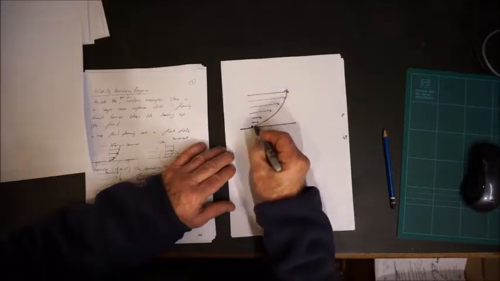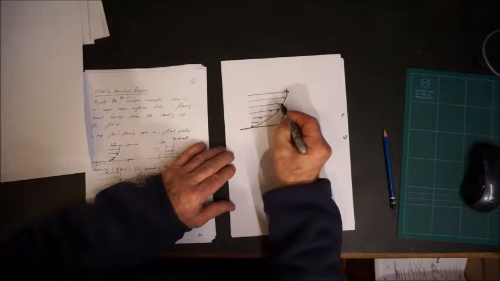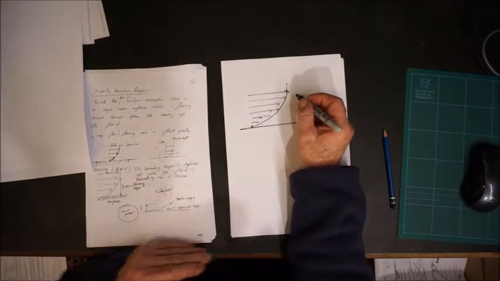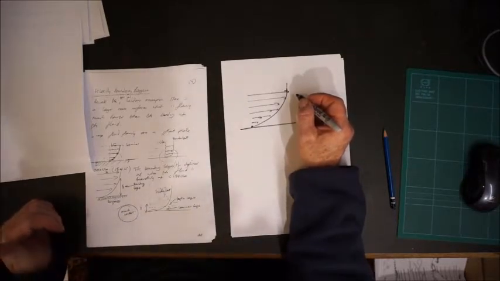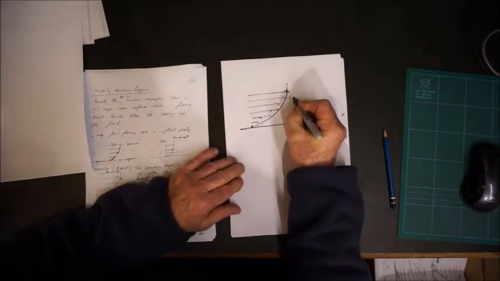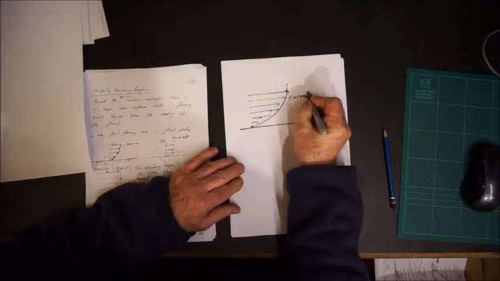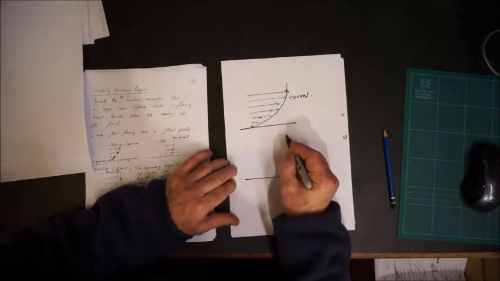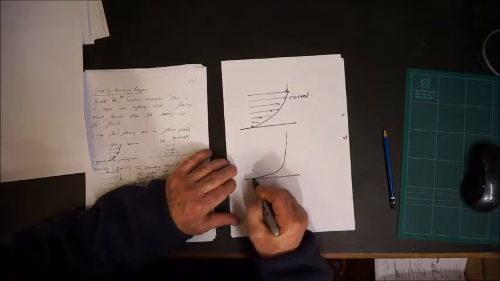So in actual fact, I didn't draw this very well, the flow itself is going to describe a parabolic shape. And if it's turbulent, the shape is going to be more like this.